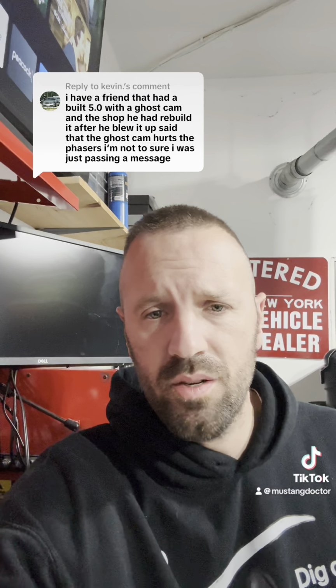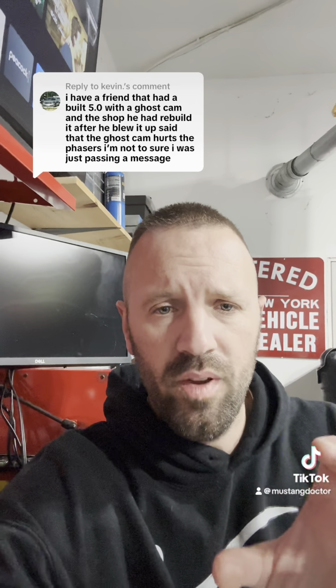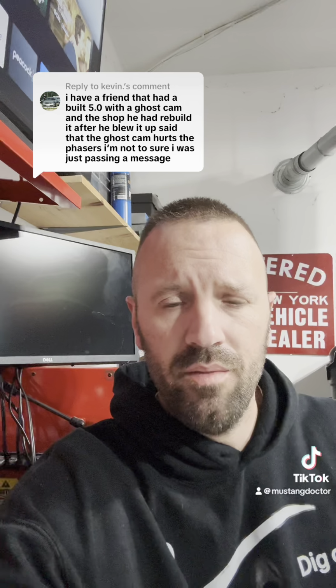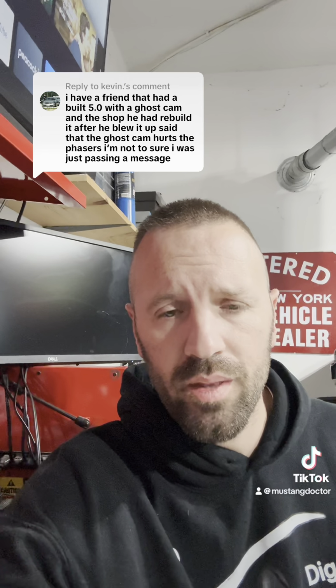So the cam phasers don't work extra hard on the ghost cam. It's not hard on them. They're just moving the cam angles to find the right VCT scheduling that the computer's calling for at that point.